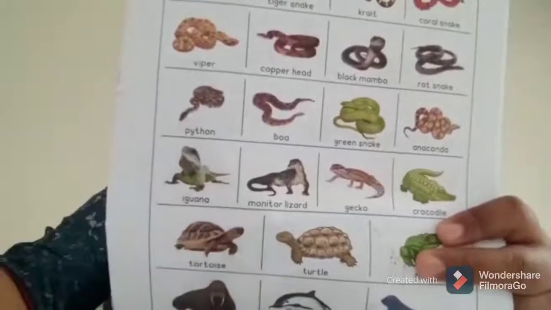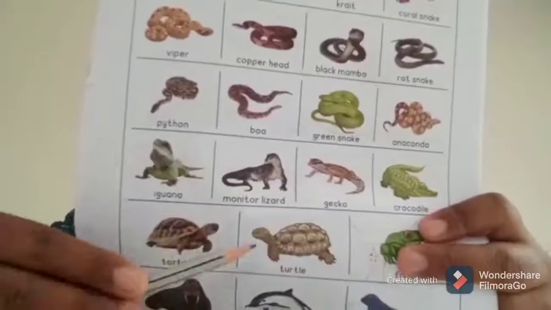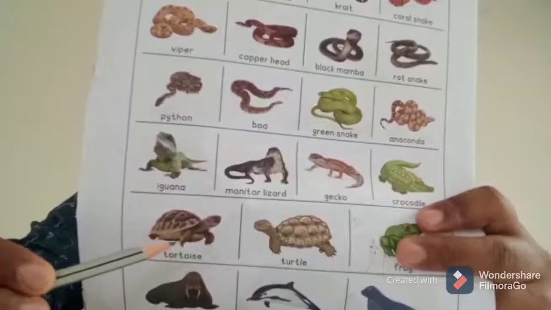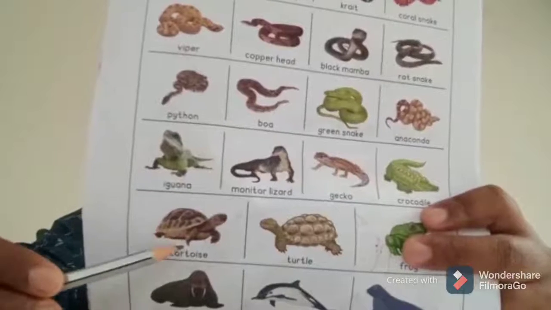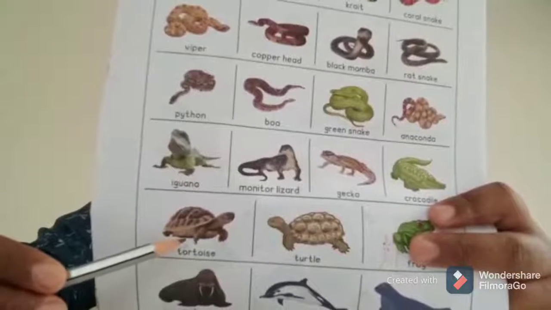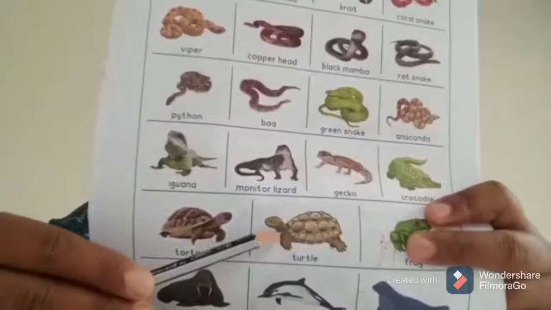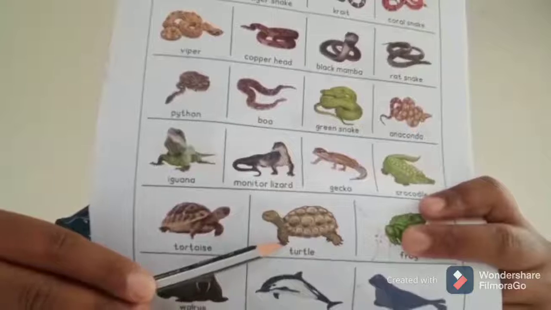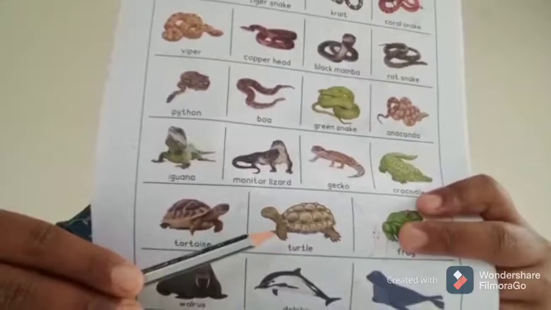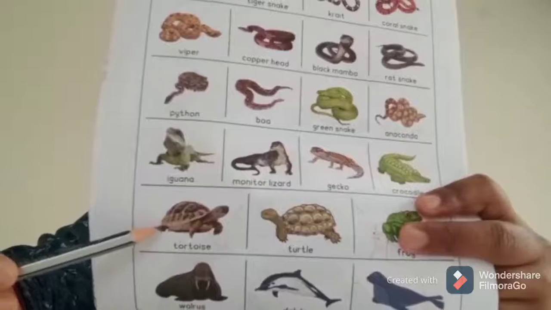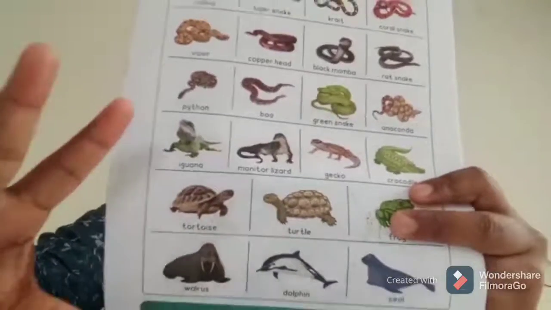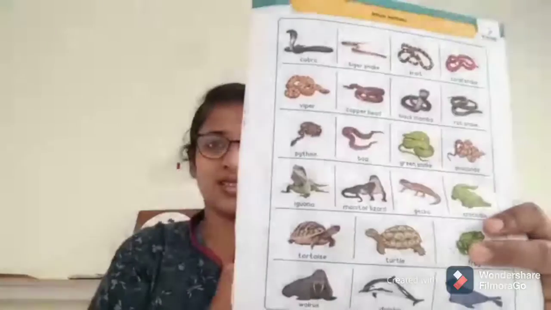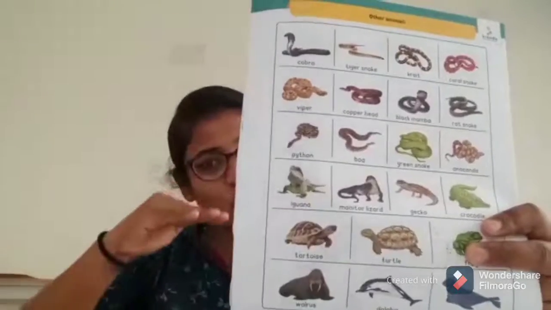And what are these? Tortoise and turtle. What's the difference between tortoise and turtle? Tortoise live on land, whereas turtle live in water. Tortoise is large in size. Turtle is smaller in size.